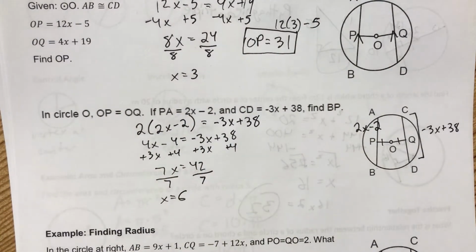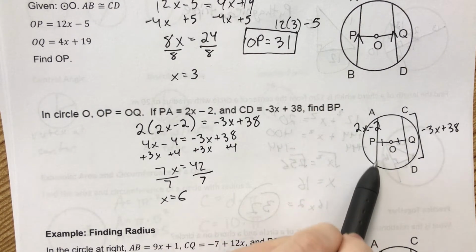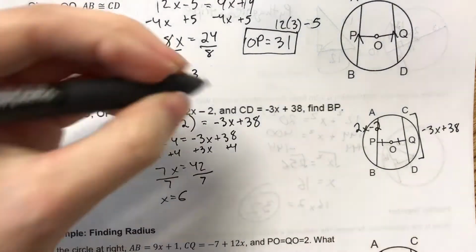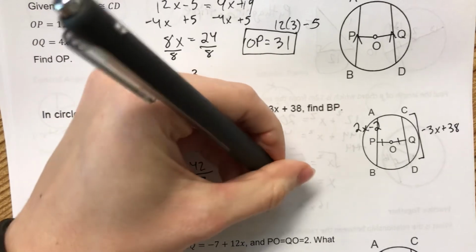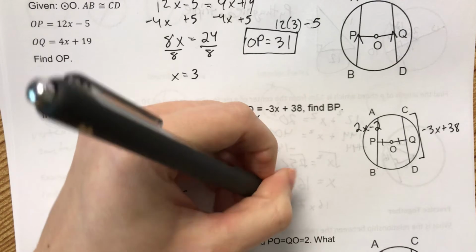And once again, that's not our answer. We need to take that 6 and plug it in. Since we're looking for PB, we want to find that distance, which is the same as AP. So we know it's 2x minus 2. So 2 times 6 minus 2 is 10, which means that PB or BP is 10.